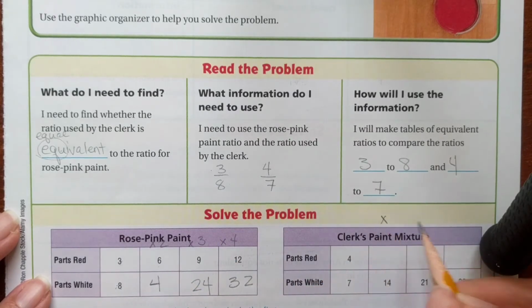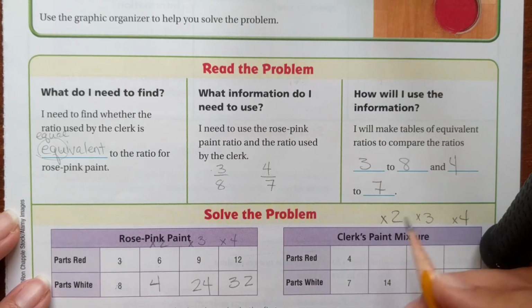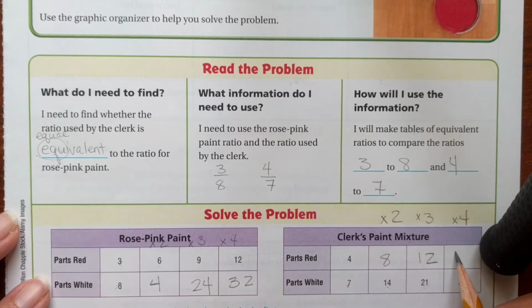So over here, I also have the times 2, times 3, times 4 to help us remember. All right, so 4 times 2 is 8. 7 times 2 is 14. 4 times 3 is 12. 7 times 3 is 21. 4 times 4 is 16. 7 times 4 is 28.